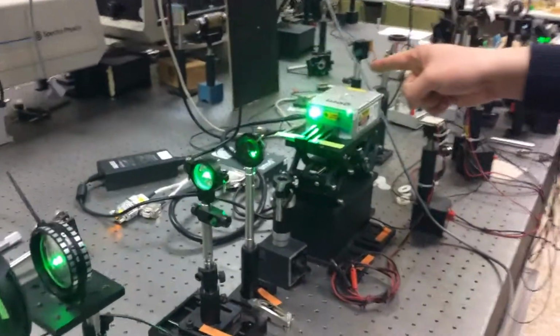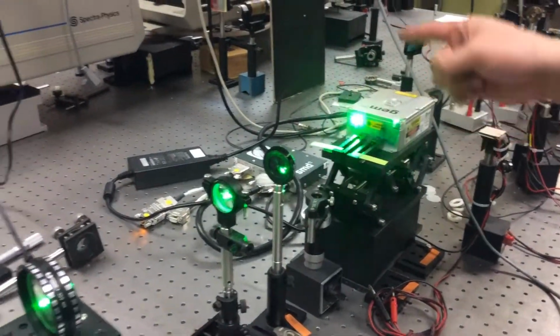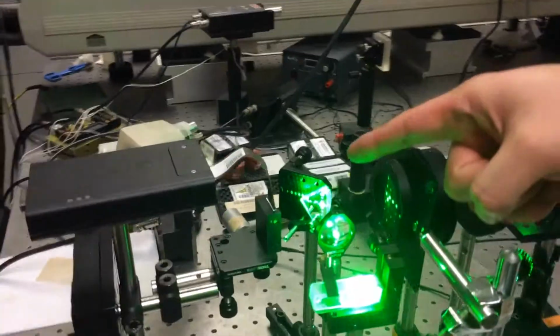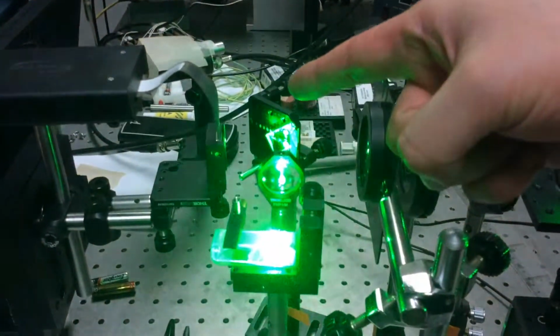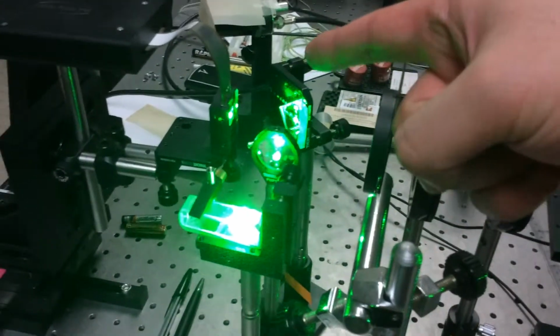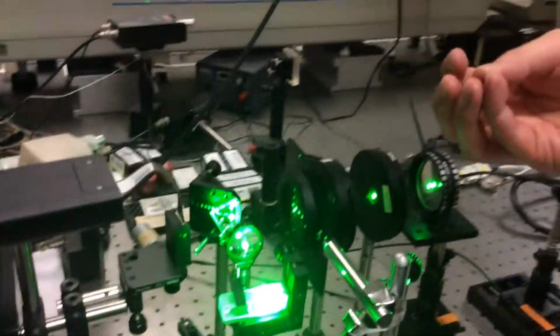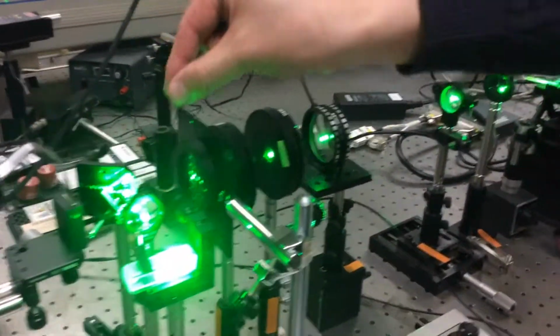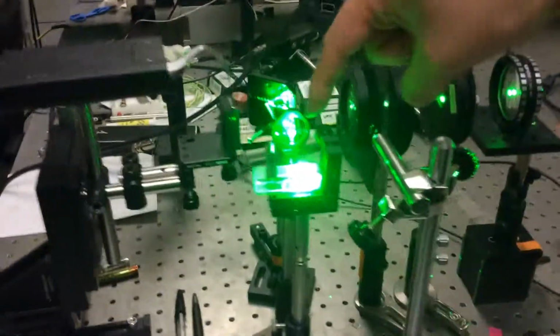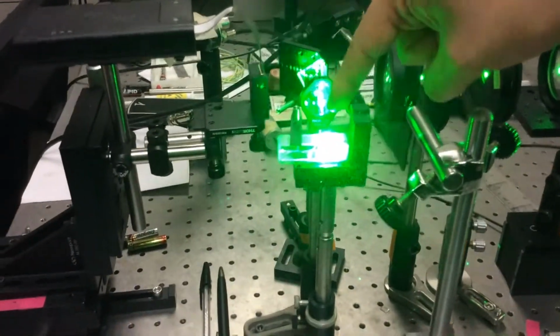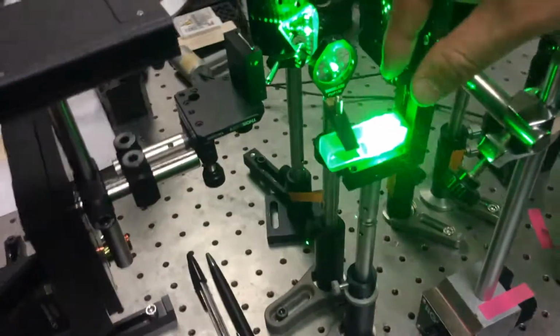And now, let's have a look at the experimental scheme. I'm using the green laser, and it is illuminating this spatial light modulator. In this spatial light modulator, a certain phase pattern is generated. And therefore, in this arm, we have the light cone structure. It is located at this position.